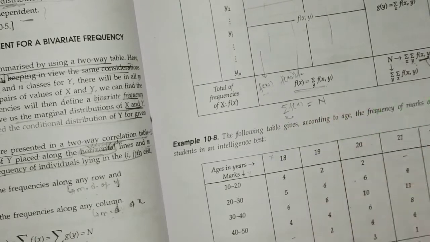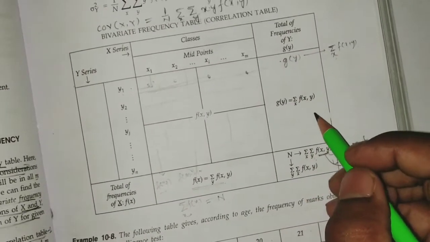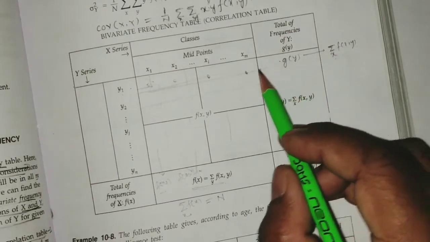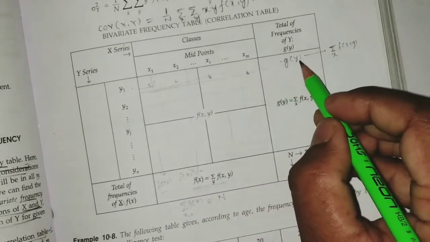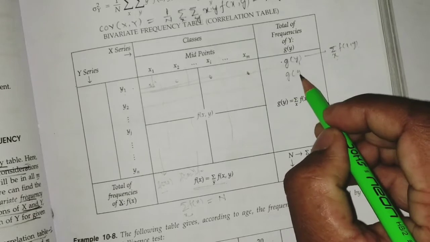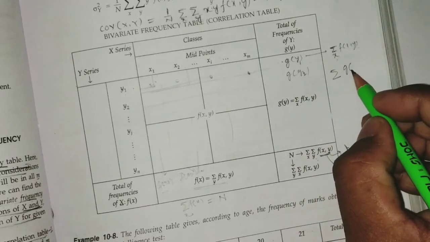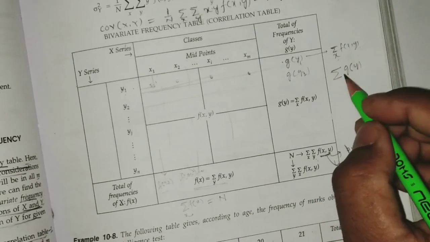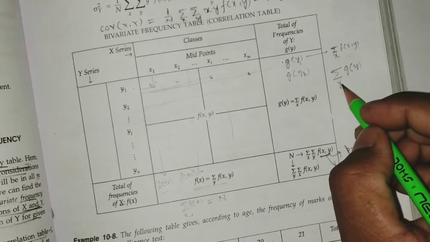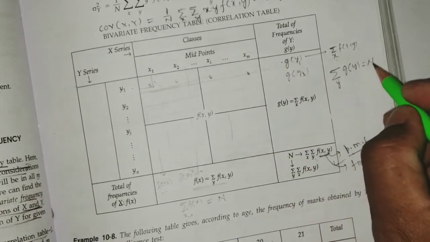Along the rows, you are going to get the first row gy1, the second gy2, like this. So the sum of gy, running over all the y values, will also give you the n value.